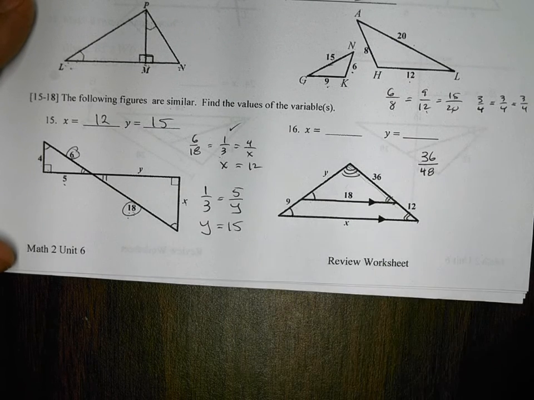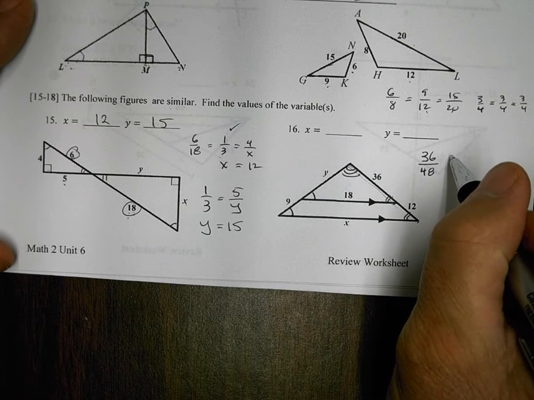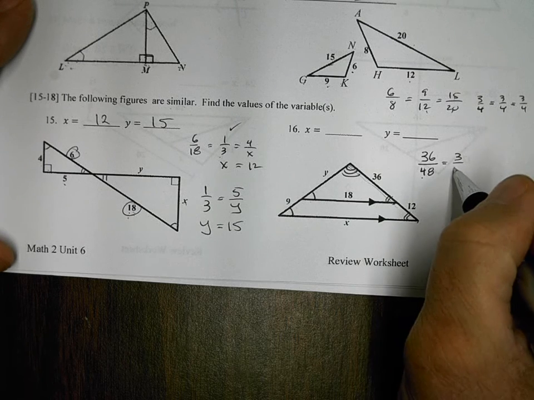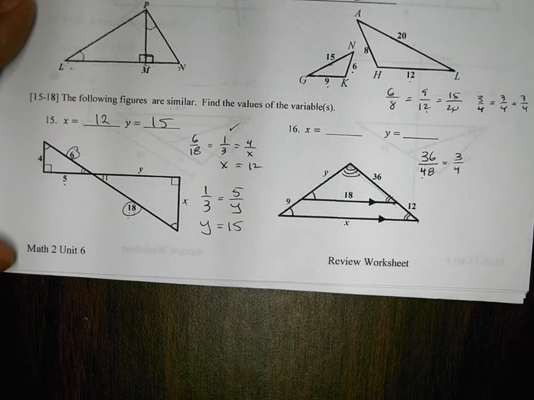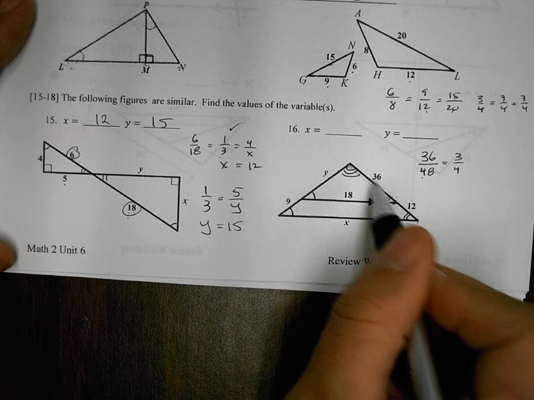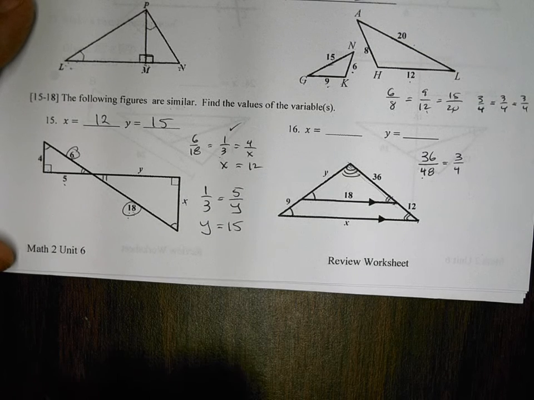And we can reduce that. We know that 12 goes into 36 3 times, and we know 12 goes into 48 4 times. So our scale factor is 3/4. For every 3 units here, there are 4 units on this one. So now we can use that to find x and y.